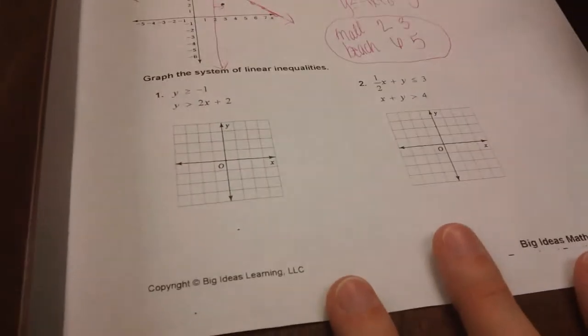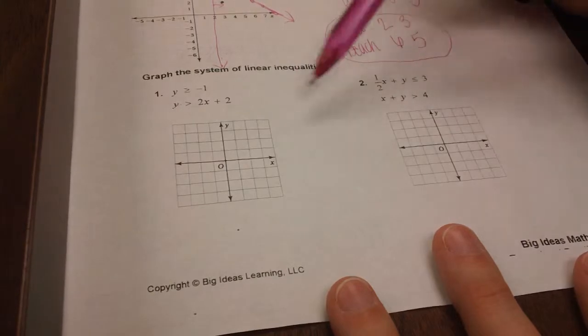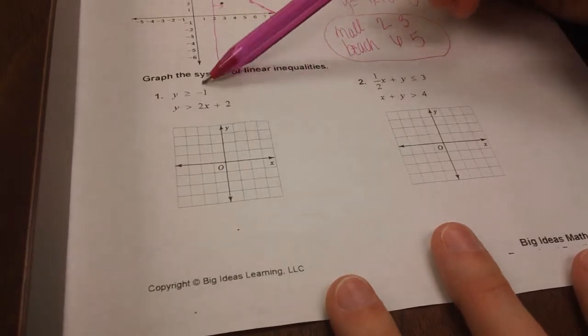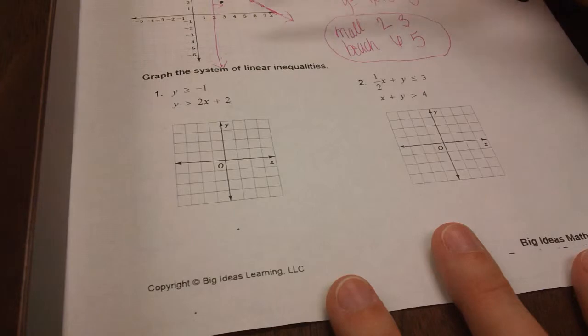Okay, so your homework assignment is just 2 questions. Graph the 2 inequalities, and you only shade the section where they would both be shaded.